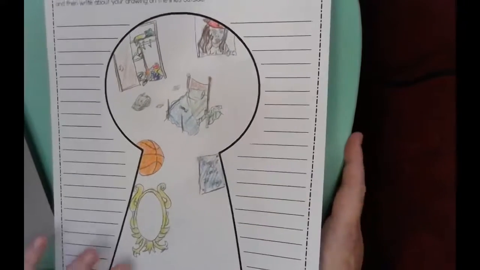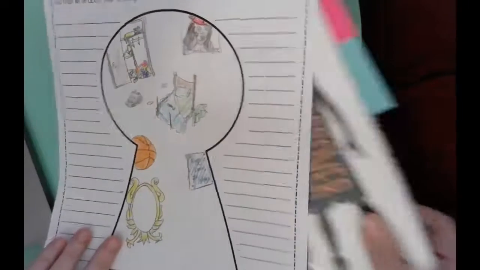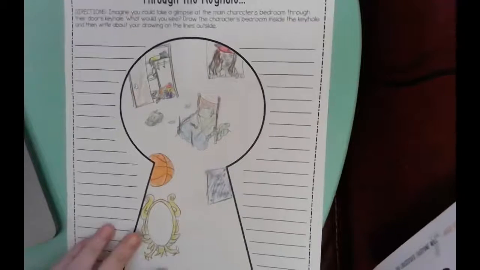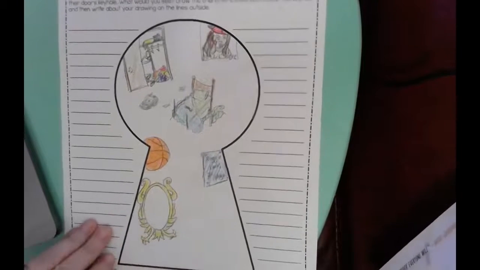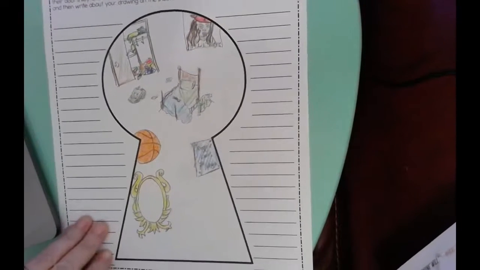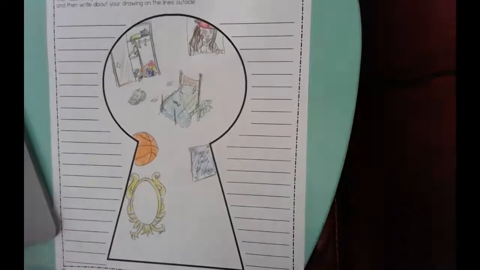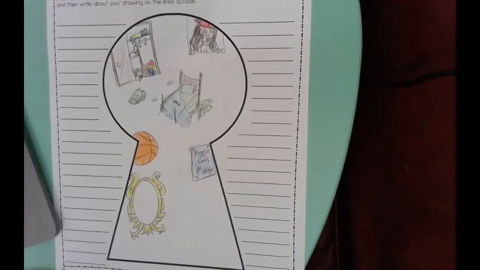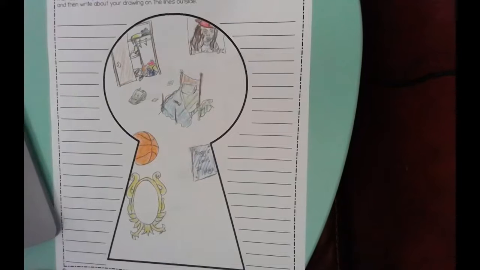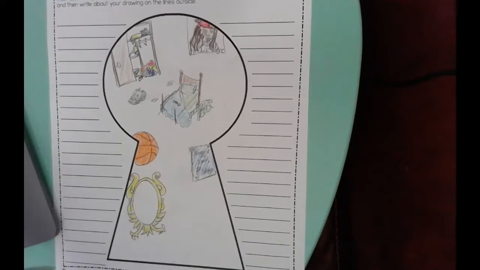You don't have to draw them. I'm not a very good artist. If you would prefer to find clip art and cut it out and paste it on there, that's fine. If you would prefer to make a digital copy of this worksheet and manipulate it digitally through some sort of art program, or copy and paste using clip art, that's fine as well. So we just want to see some of the things that you might find in the bedroom.